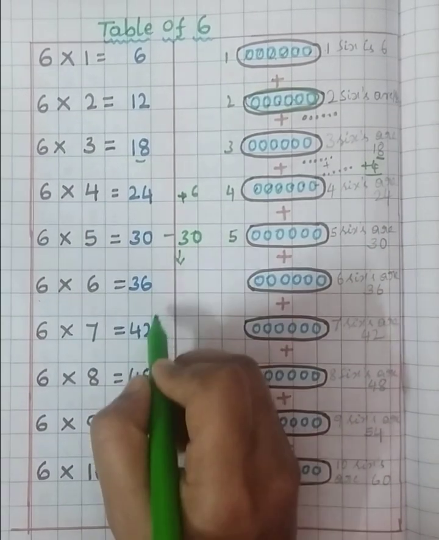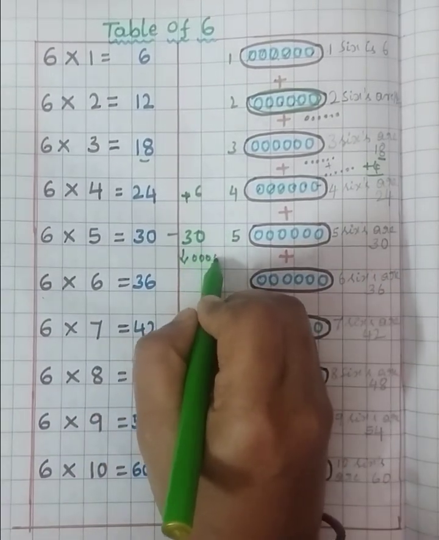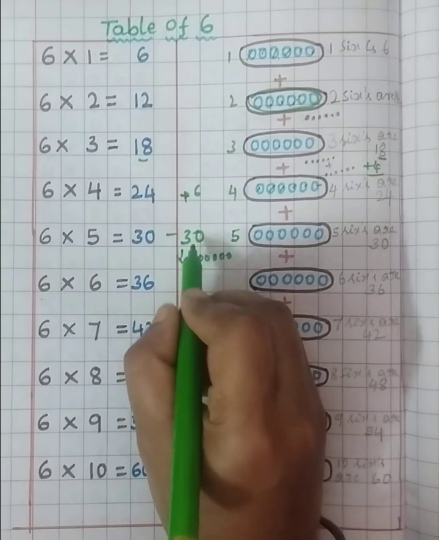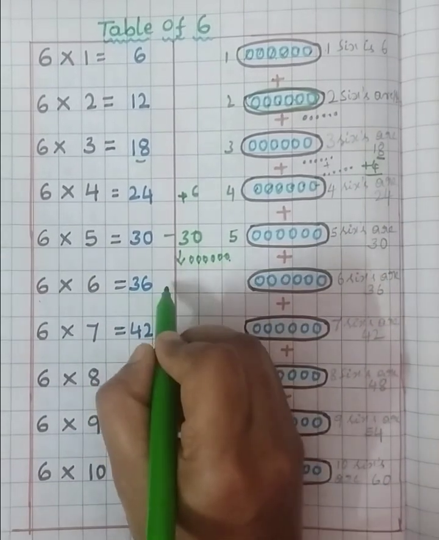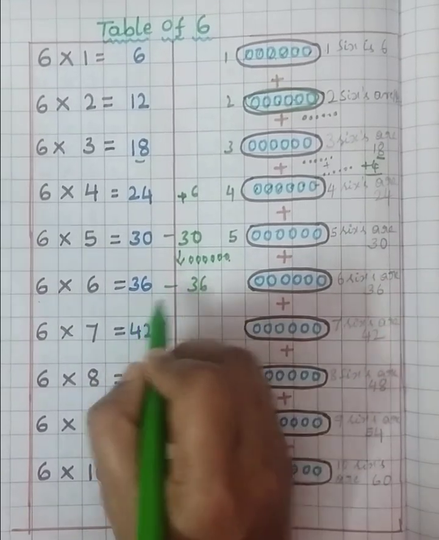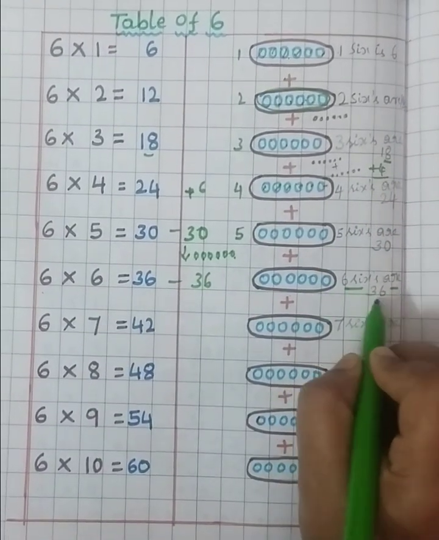Again we add one more group of 6 balls. So 30, 31, 32, 33, 34, 35, 36. That is 36. 6 6 are 36.